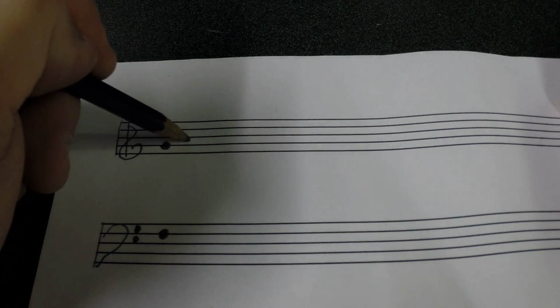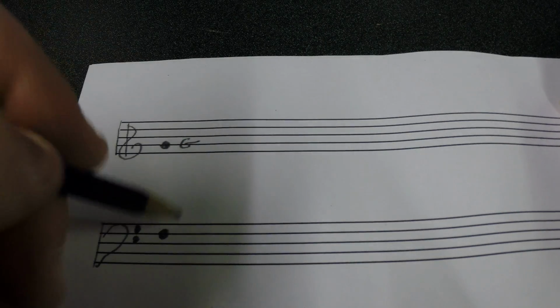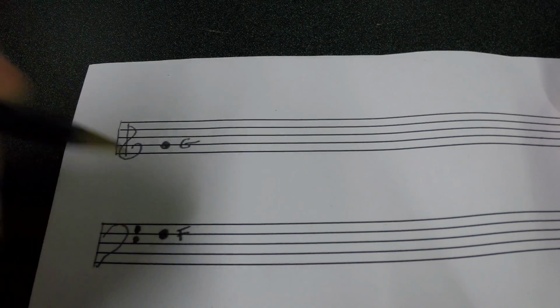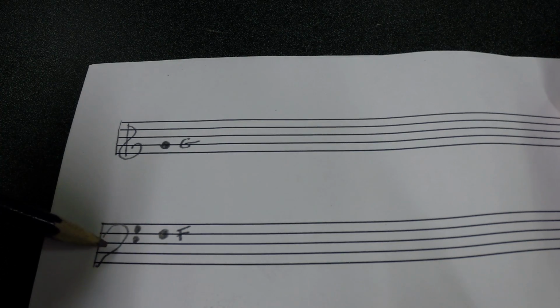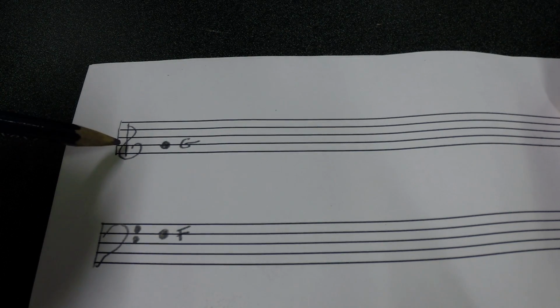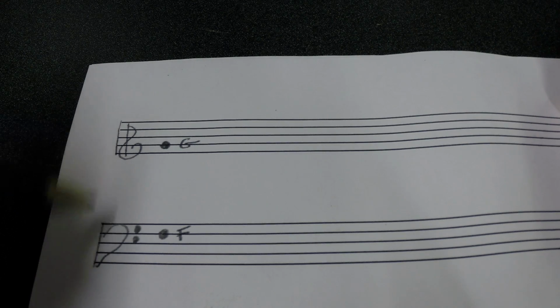So as we said, this note here is G. This note here is F, which is why we call this the F clef. This clef is lower in pitch than this clef. And usually when they're put together, and sometimes they are combined, you'll always see the treble clef on the top and the bass clef down below. Just so we know, this is higher in pitch than that.